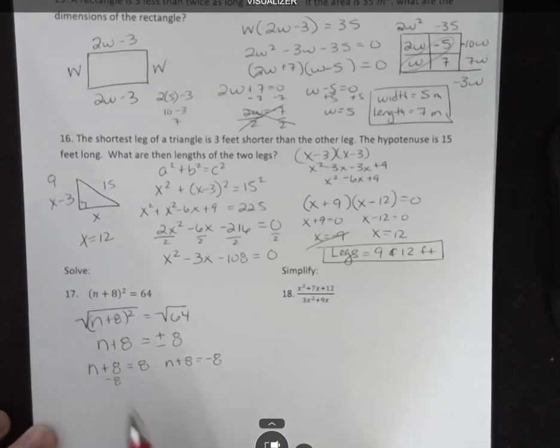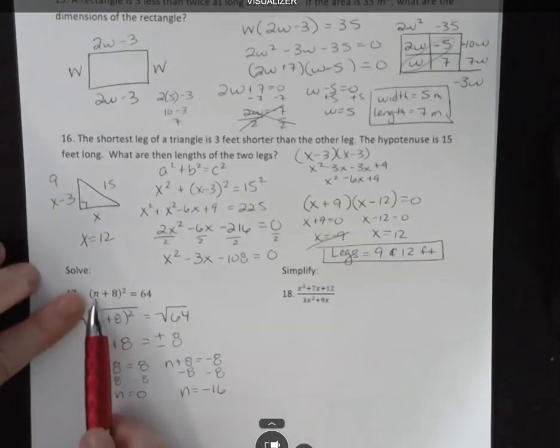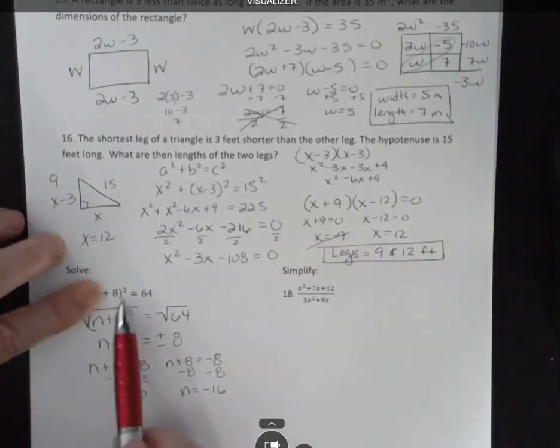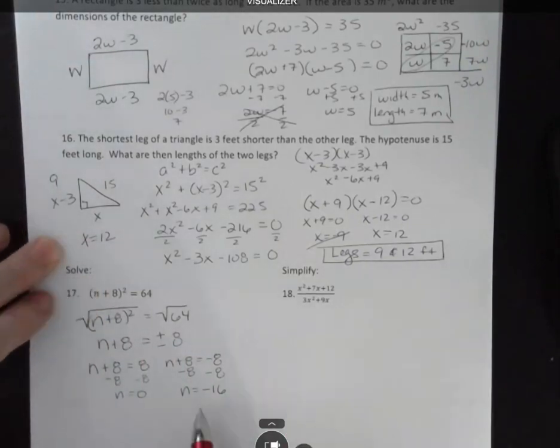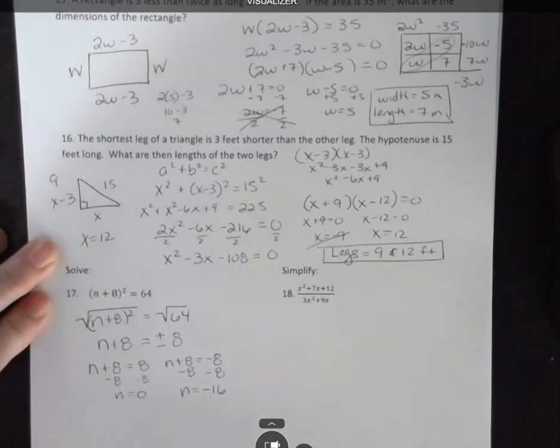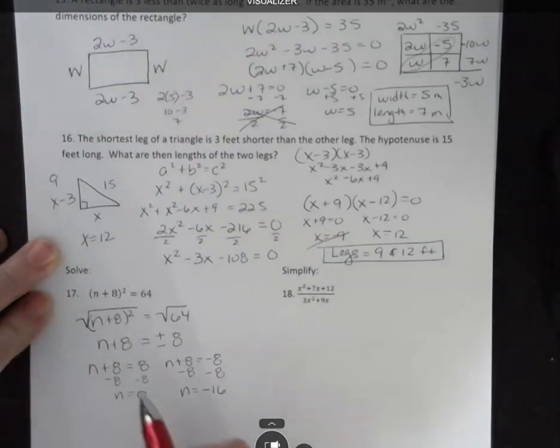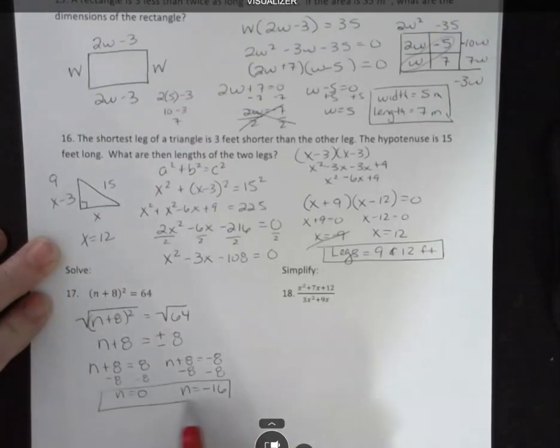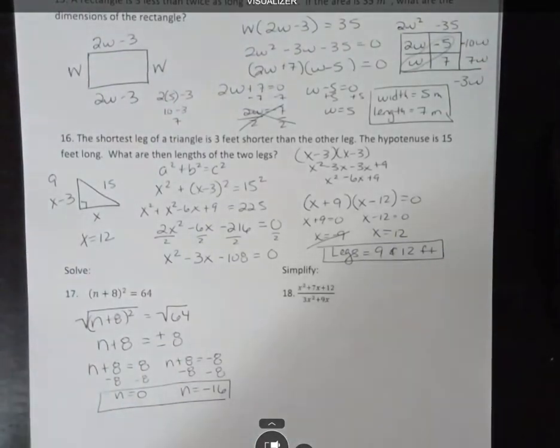If I subtract 8 from both sides, I get n equals 0. And over here, if I subtract 8 from both sides, I get n equals negative 16. Do both of those work? Well, if I come back up here and say n is 0, that just makes that go away. 8 squared is 64. That would be awesome. If I say it's negative 16, plus 8 is negative 8. Negative 8 squared is also 64. So these are both solutions. Makes sense that I had 2 solutions because I had something to the second power to start with.